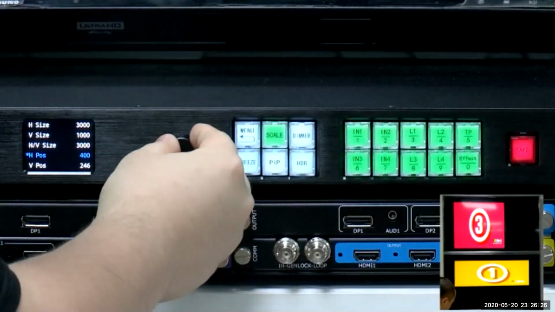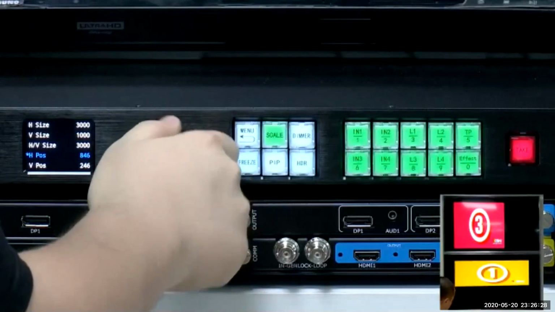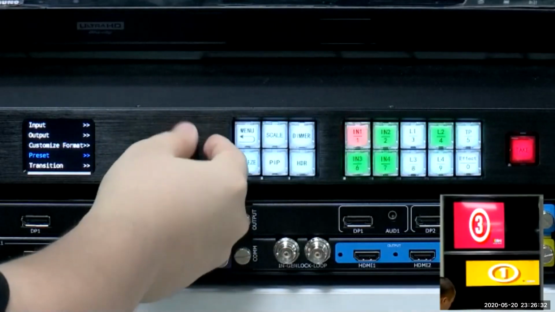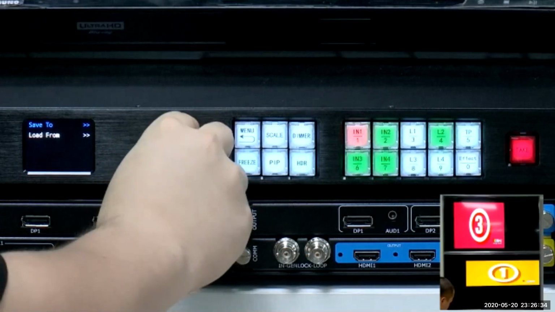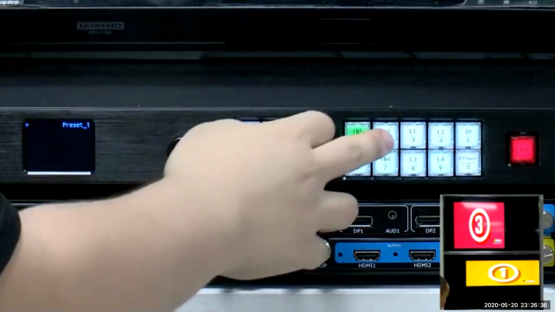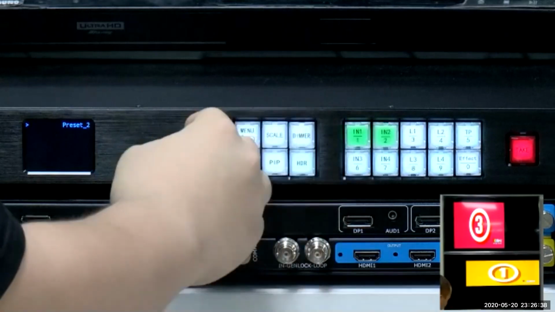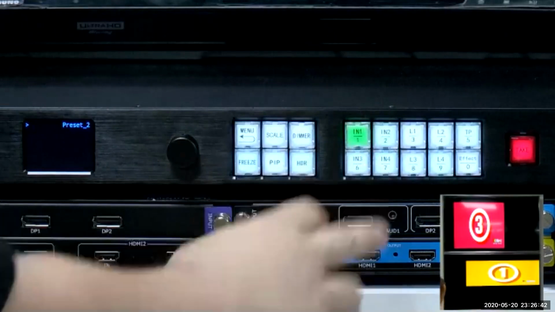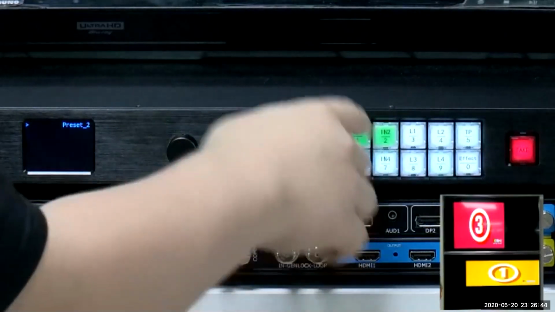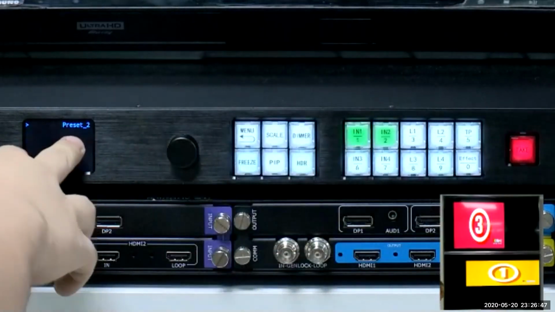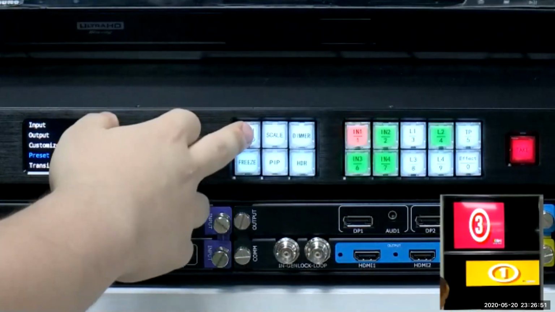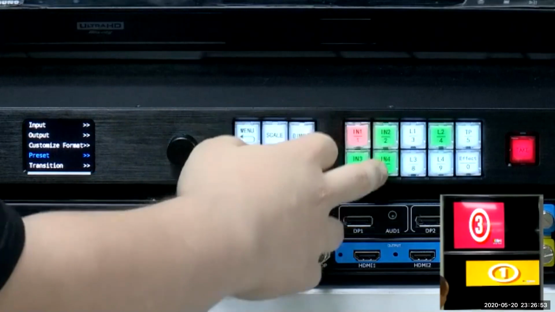Change the position to here and save it too. And also, you can press the button to do the save. After save, it will flash, and this will change to preset 2, and this saves preset 2, and select the other source.